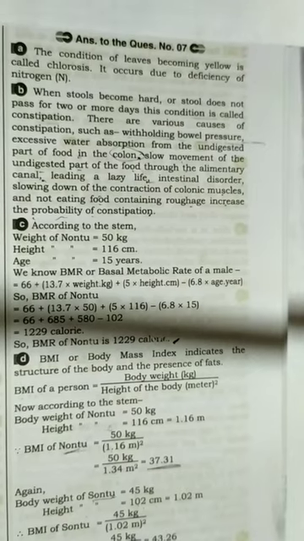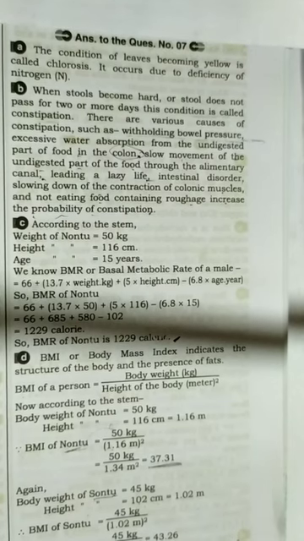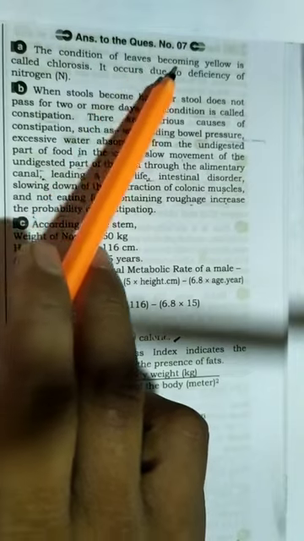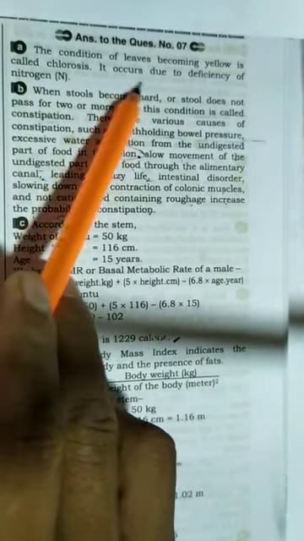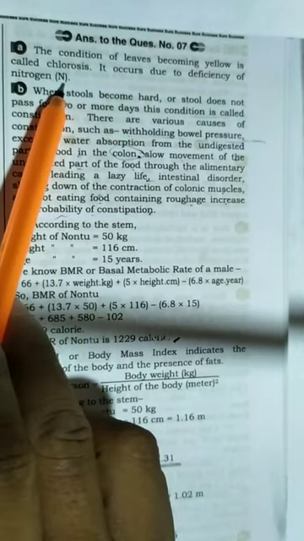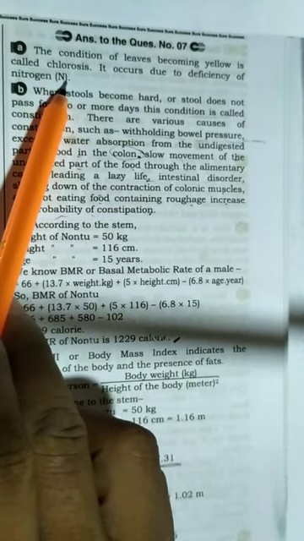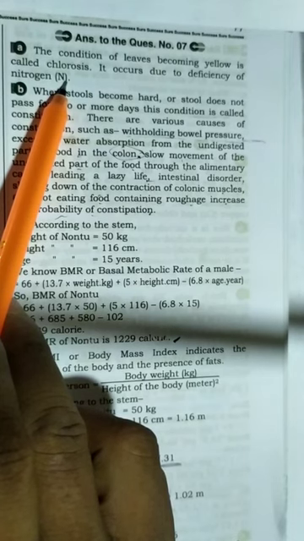To discuss this question, we also use a model answer. What is chlorosis? The condition of leaves becoming yellow in color is called chlorosis. It occurs due to deficiency of nitrogen, mainly nitrogen, and subsidiarily iron. Phosphorus and sulfur are also responsible for chlorosis.